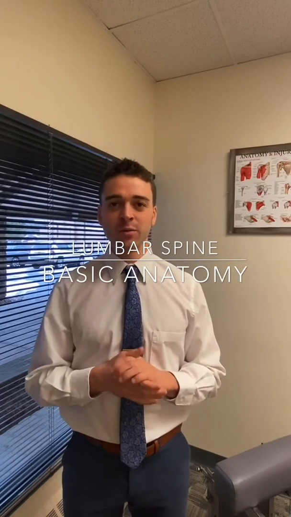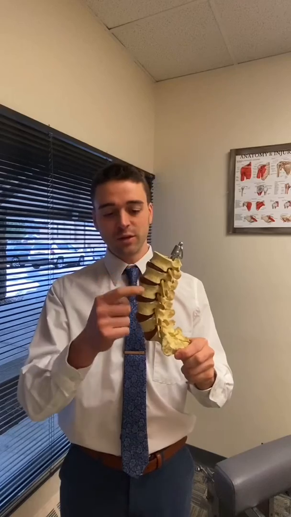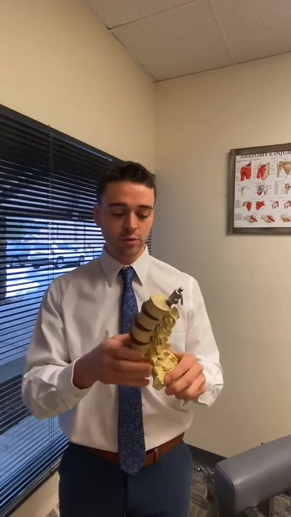I'm Dr. Nick. We're introducing the lumbar spine and just some basic structural anatomy. So if we take a look here at this model, we can see that the lumbar spine is made up of 5 vertebrae, L1 through L5. There's discs in between each of these, and this helps us remain upright and supports compression loads.